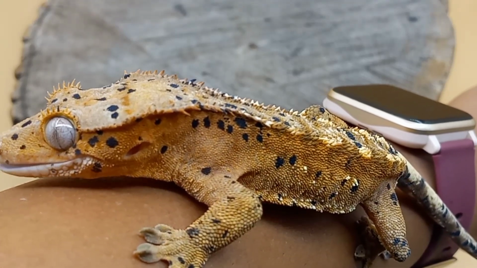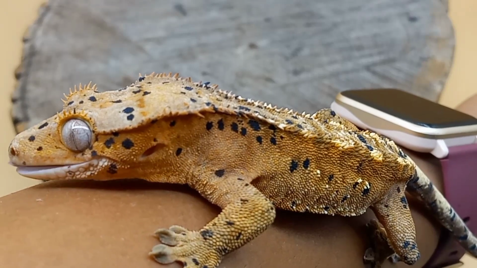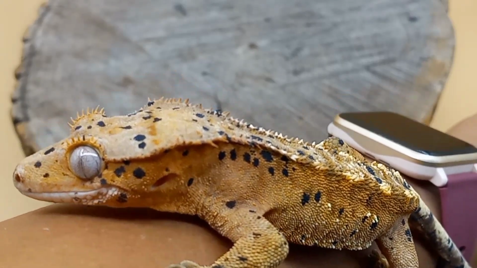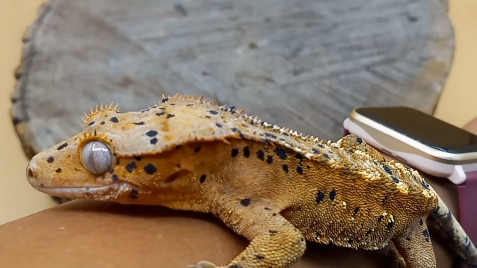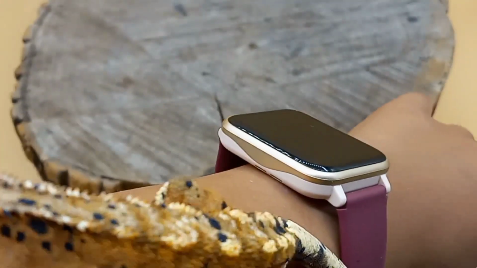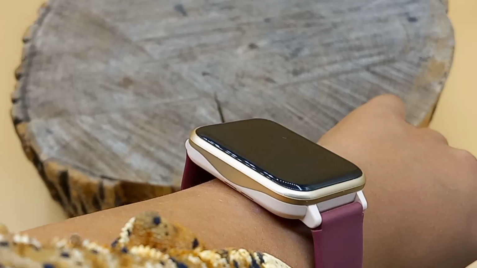An example of this in humans would be blonde hair, blue eyes, and in crested geckos, axanthics and phantoms. You need 2 of these traits together to fully express the animal. So if you don't, you just have a normal looking animal that doesn't express that trait.